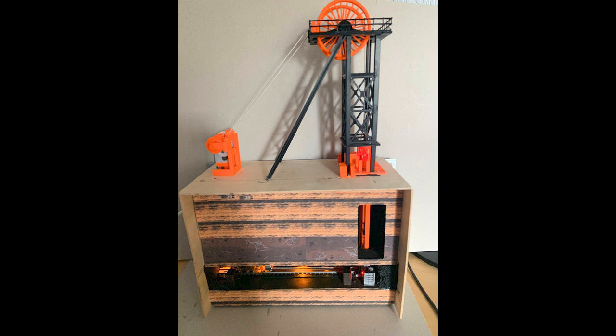At the end of the movement, it touched the limit switches and cut off the power to the motor. And of course, John has also added in sound effects for even greater realism.